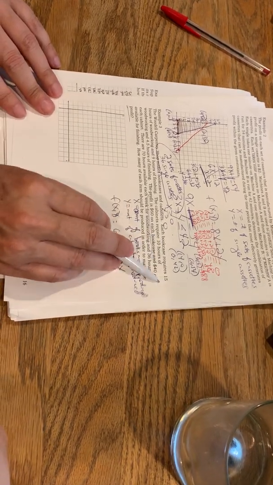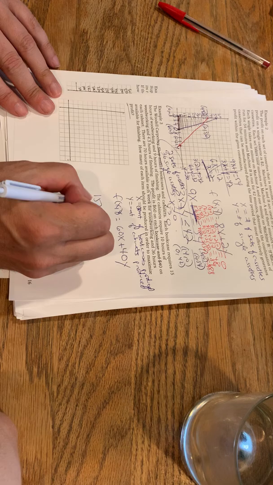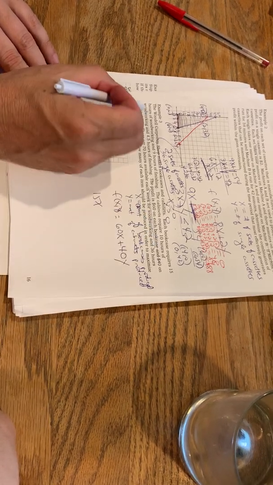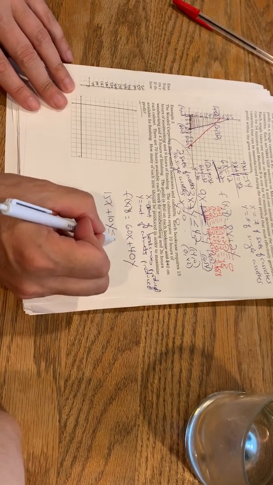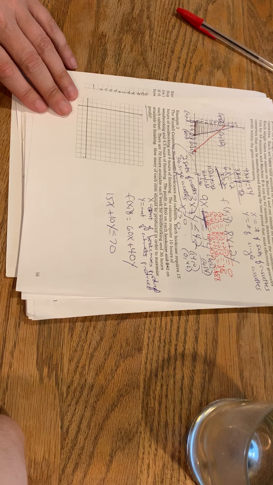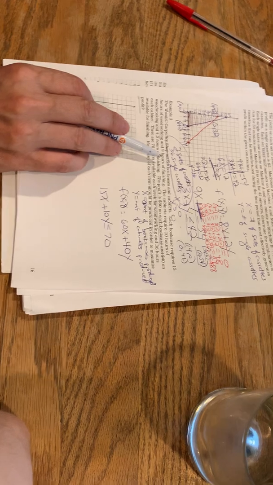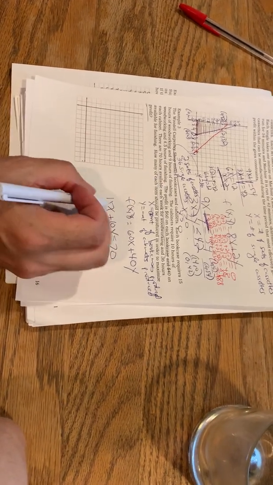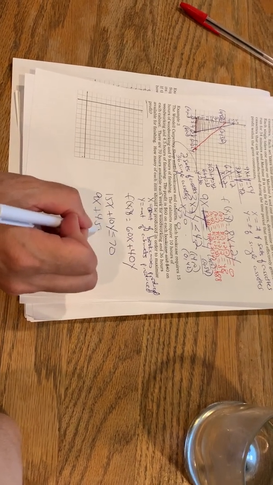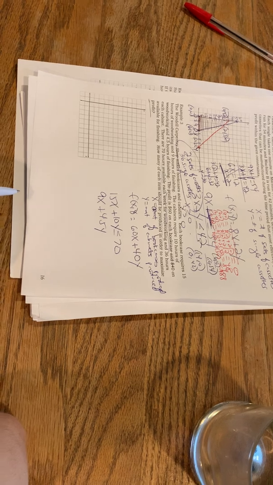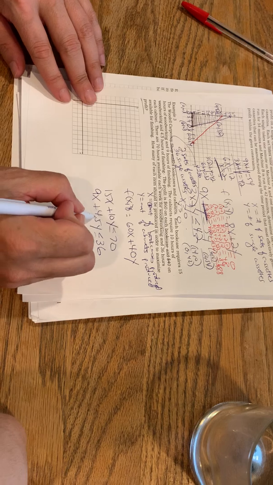So each bookcase requires 15 hours of woodworking. So if we just go to woodworking, that's 15X. The cabinets require 10 hours of woodworking, that's 10Y. And in total, we have 70 hours available, less than or equal to 70. The other inequality would be this. Each bookcase requires 9 hours of finishing, so that's 9X. The cabinets require 4.5 hours of finishing, that's 4.5Y. And in total, we have 36 hours available for finishing, less than or equal to 36.